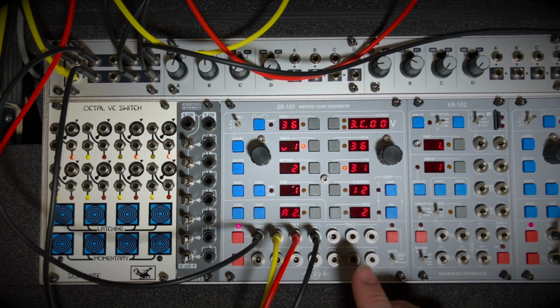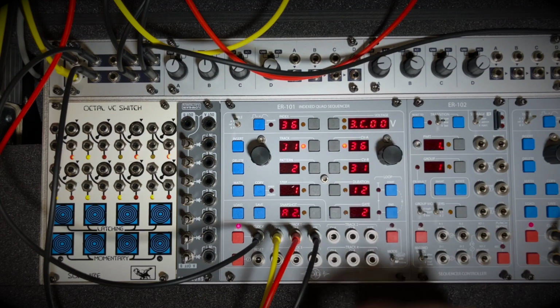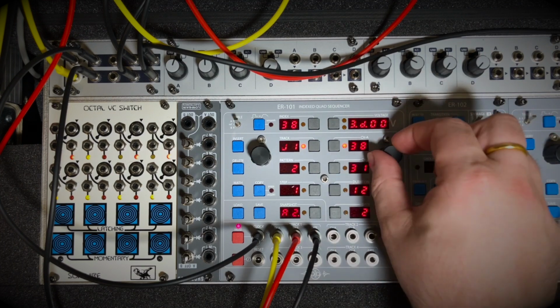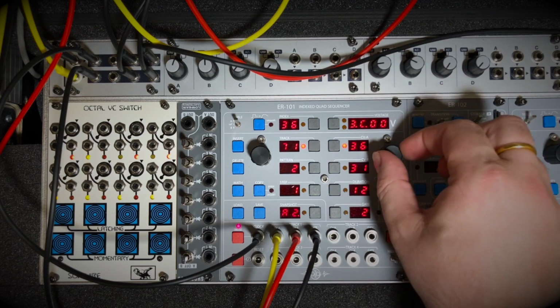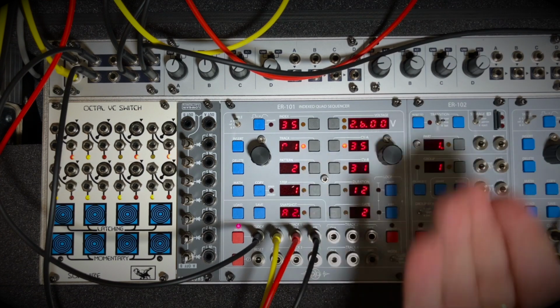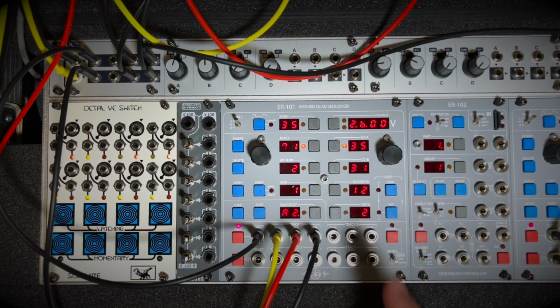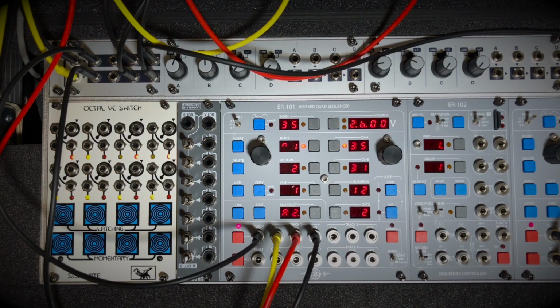Well, as we've alluded to, when we set these CV values, this number does not represent a pitch. It shows you the pitch up there. So you could say, oh yeah, 35 is B2. But that's because there's a table that has these numbers that map to these voltage values, which represent pitches. And you can have different tables, and you can modify the tables.